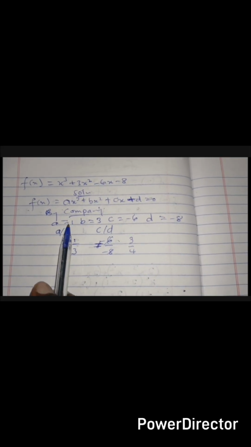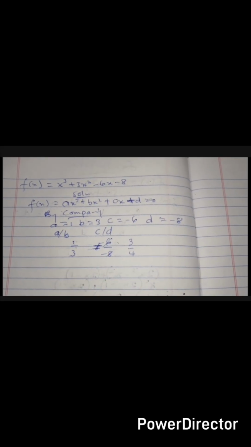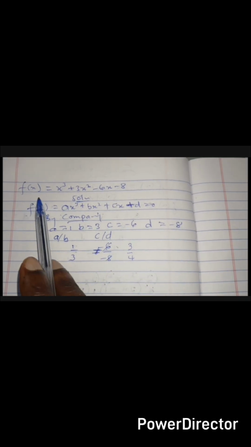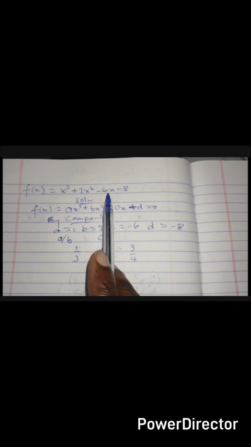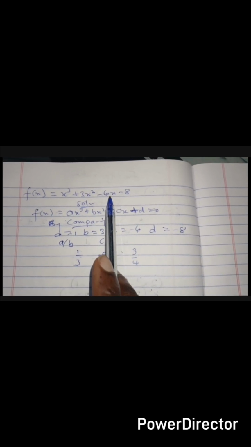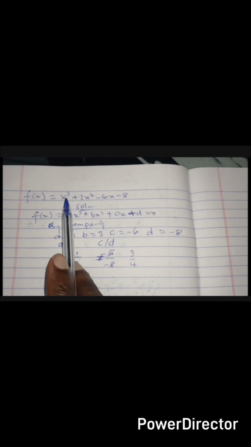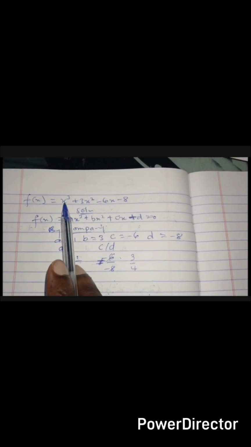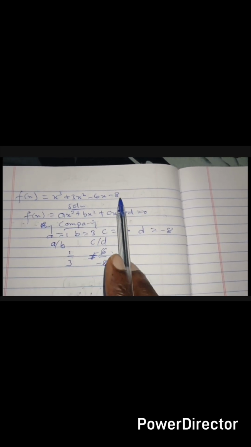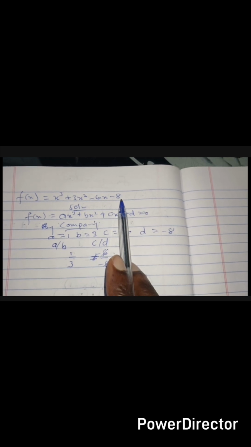Now, when a over b is not equal to c over d, we cannot introduce the bracket and then factor the common terms out. So find a factor of the function given. Now, when we say a factor, what it means is that we are going to find a number that if we place in place of x, it will make the entire function equal to 0. So that is what we are looking for.